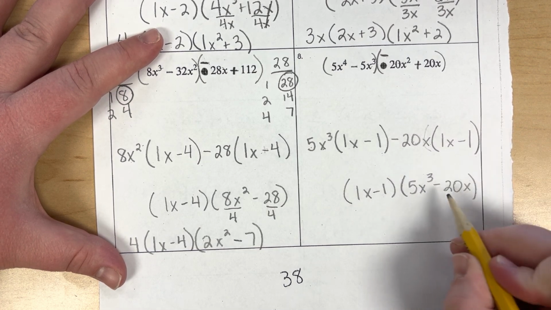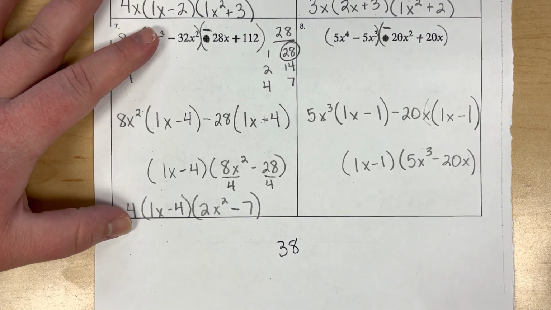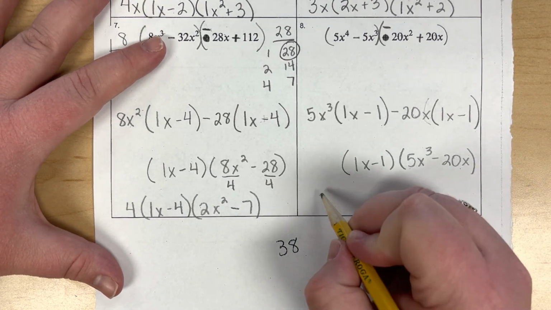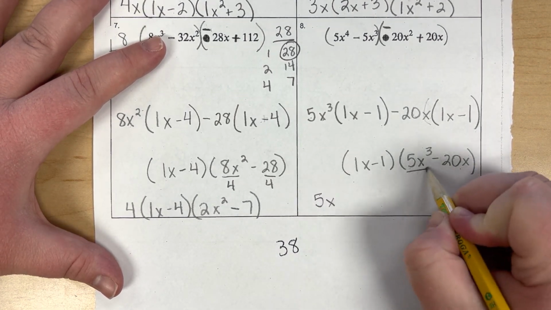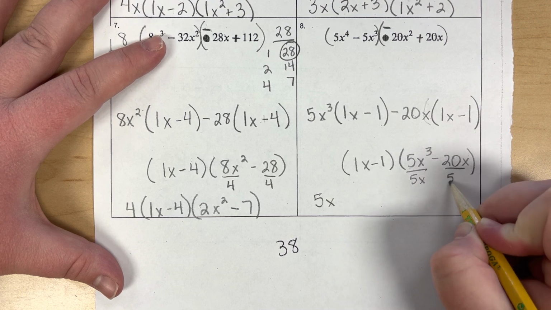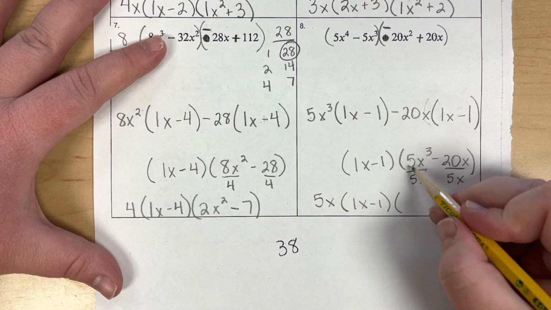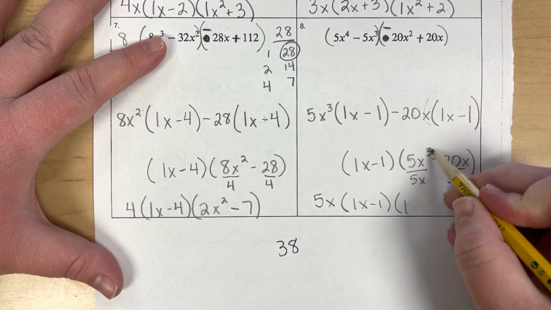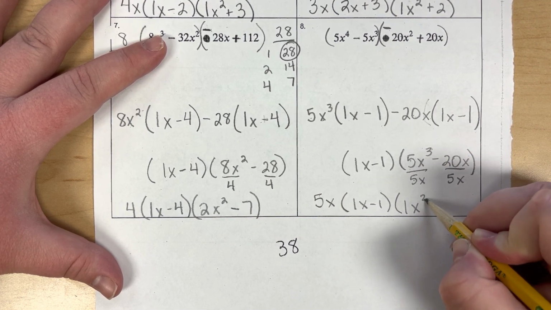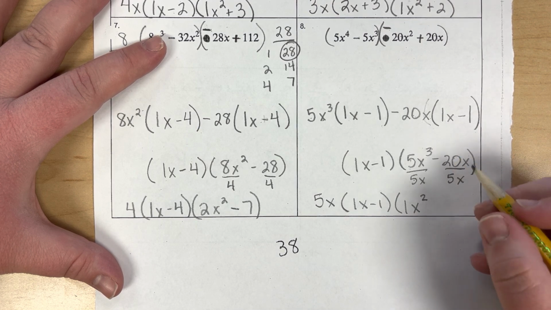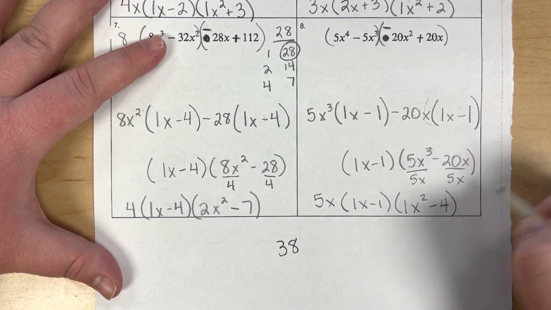Now, once again, there's the dead giveaway. They both have x's, so there's a GCF here. 5 also goes into 20, so I'm going to take out a 5x. The first parenthesis stays the same. The second one, 5 divided by 5 is 1. X to the third over x is x squared. Negative 20 divided by 5 is negative 4, and the x's cancel.